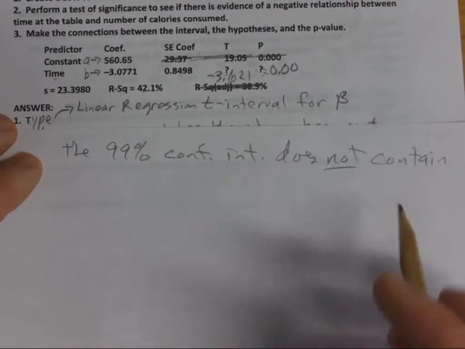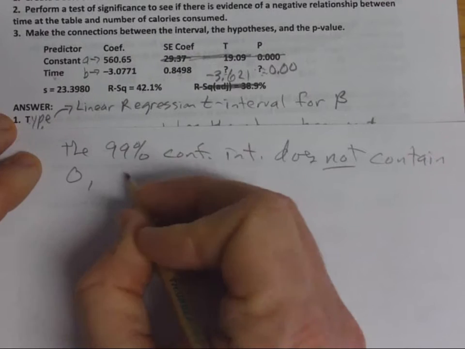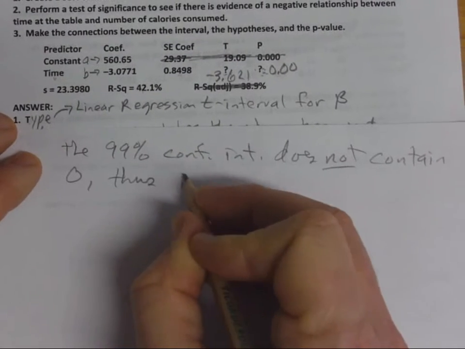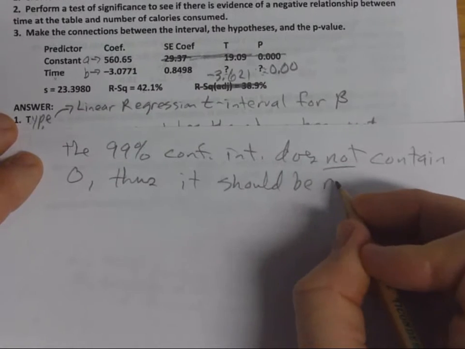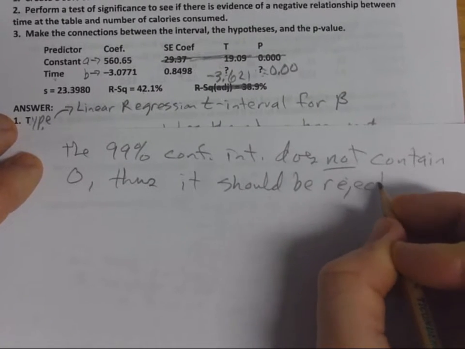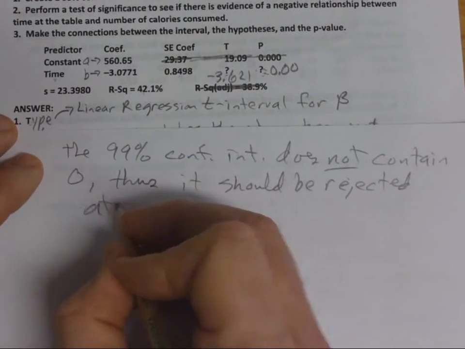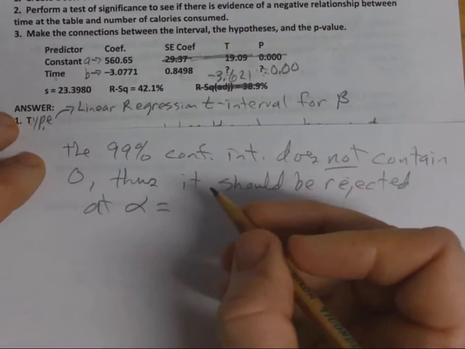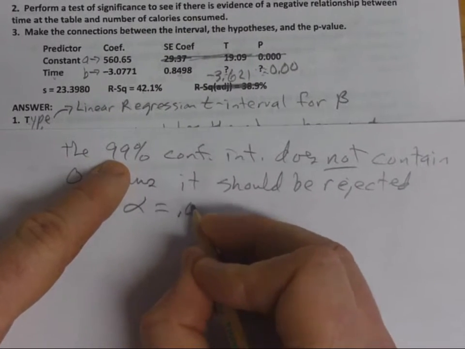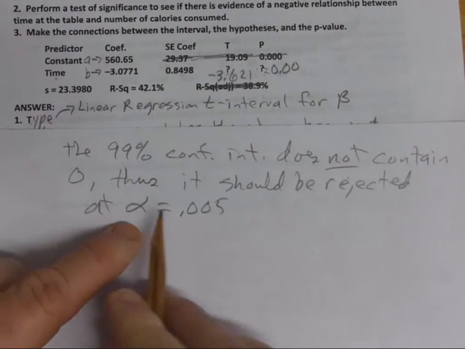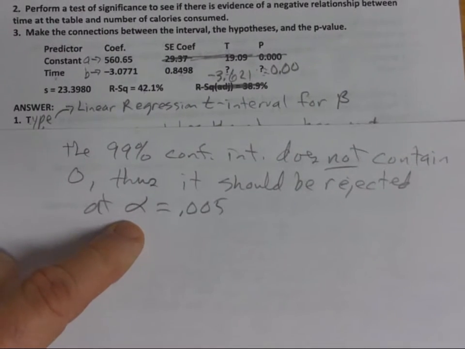The 99% interval does not contain 0, thus it should be rejected at alpha equal to, now it would be 0.01, but it's half of that since it's a one-sided test, at alpha equal to 0.005.